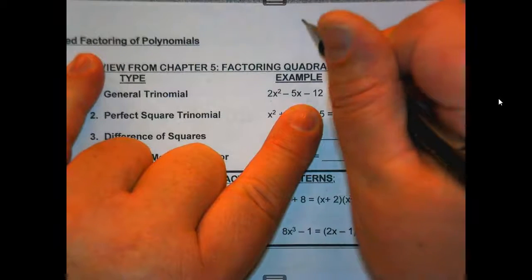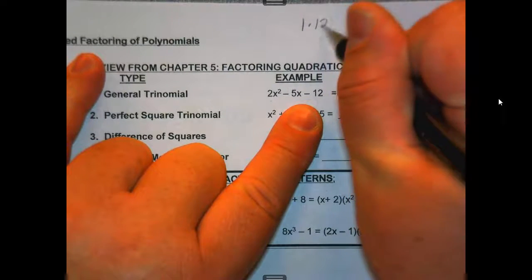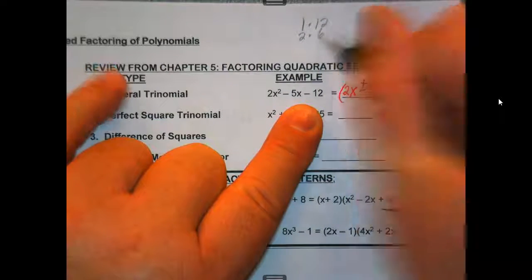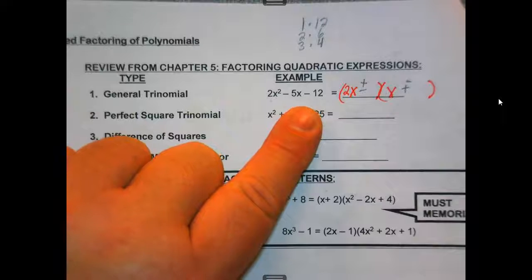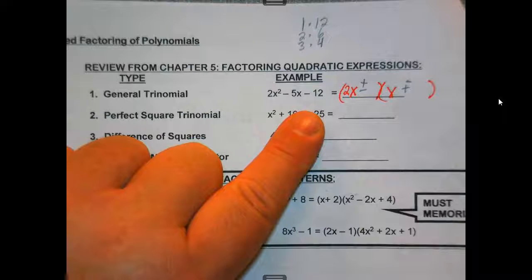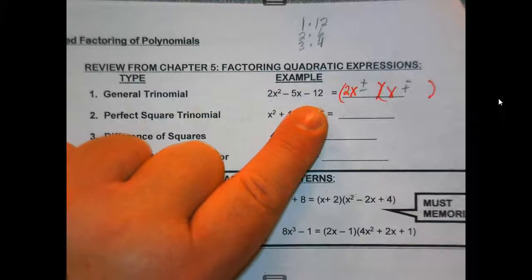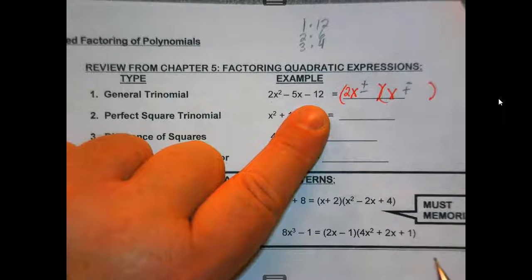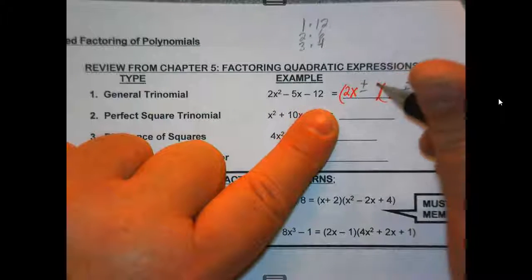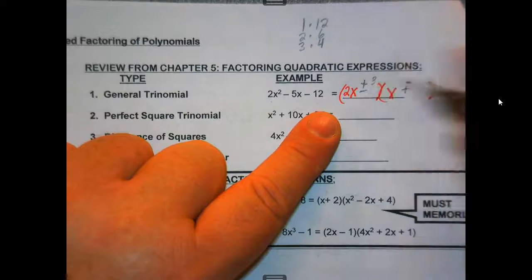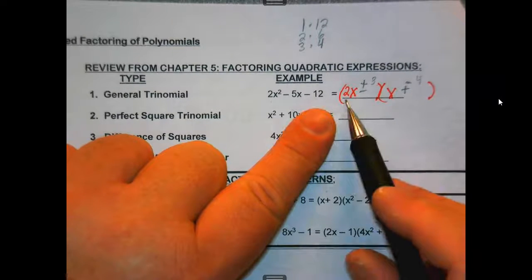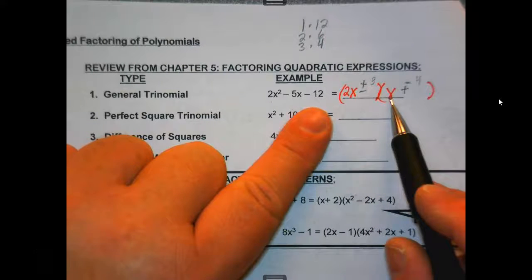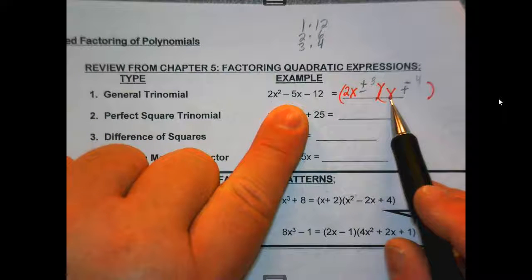Okay, the factors of 12. 1 times 12. 2 times 6. 3 times 4. Now, I'm just going to guess and check here. I'm going to try 3 times 4. If I put 3 there and the 4 there, I get 8x and 3x. I could subtract them to get a 5.